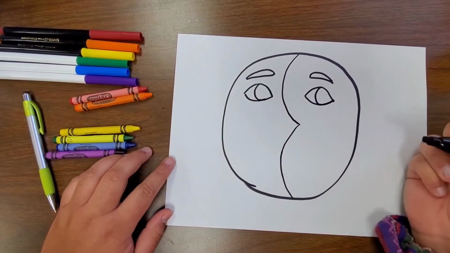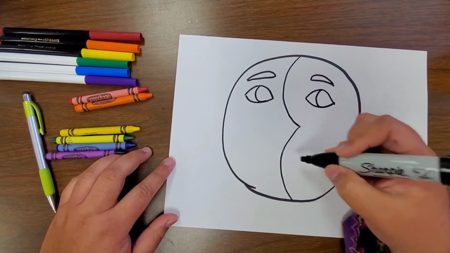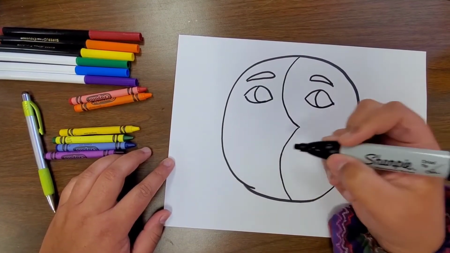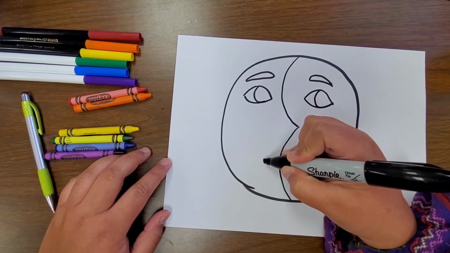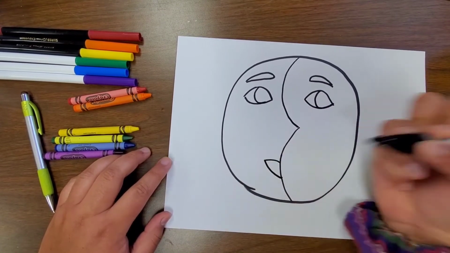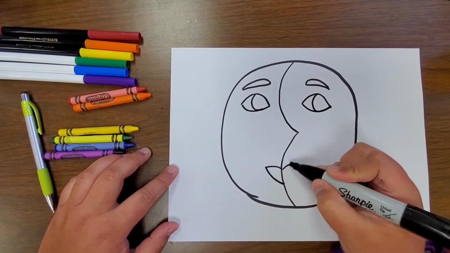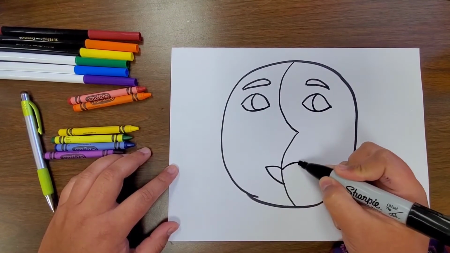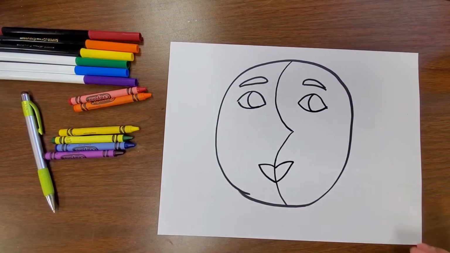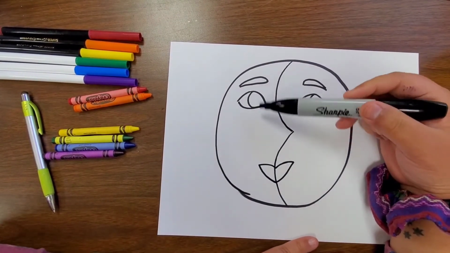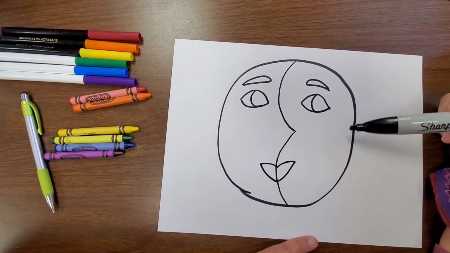Okay, now the last part that I'm going to do is draw a mouth. The way I do it, so that it looks the same on both sides, is I'm just going to draw a little curved V shape. Just like this. And so now this side is my moon and this side is my sun.